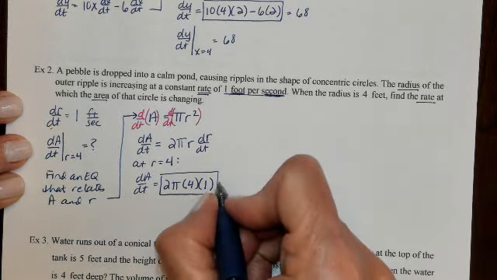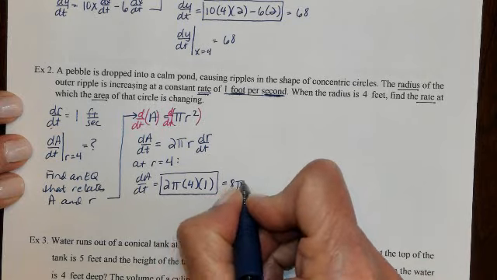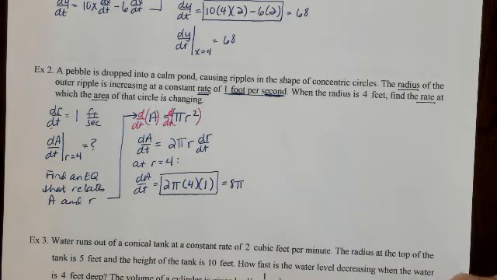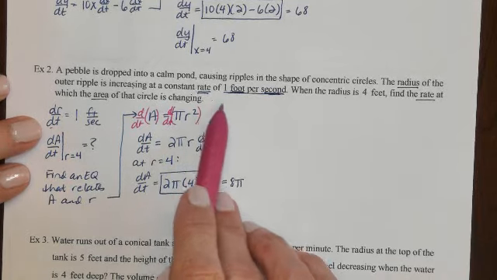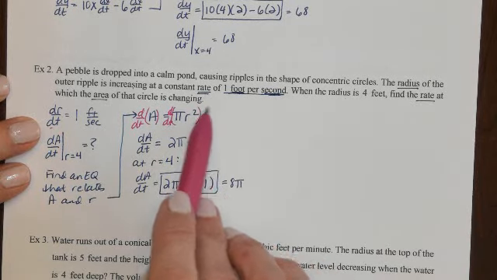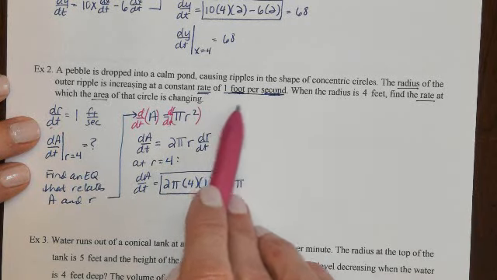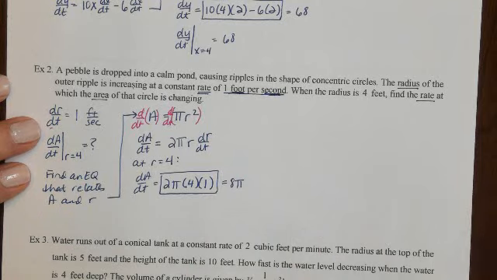Of course, if this was a multiple choice answer, it would be 8 pi. All right, now a word about units. Notice that I did not put units in my answer, and the reason I didn't is because they didn't tell me that I had to. Okay, if they want you to put units, they will definitely tell you to put units.